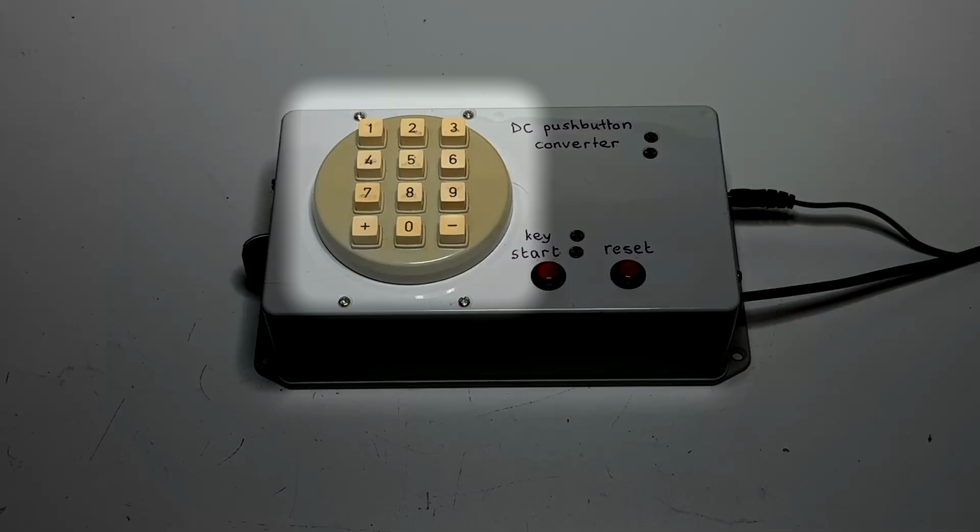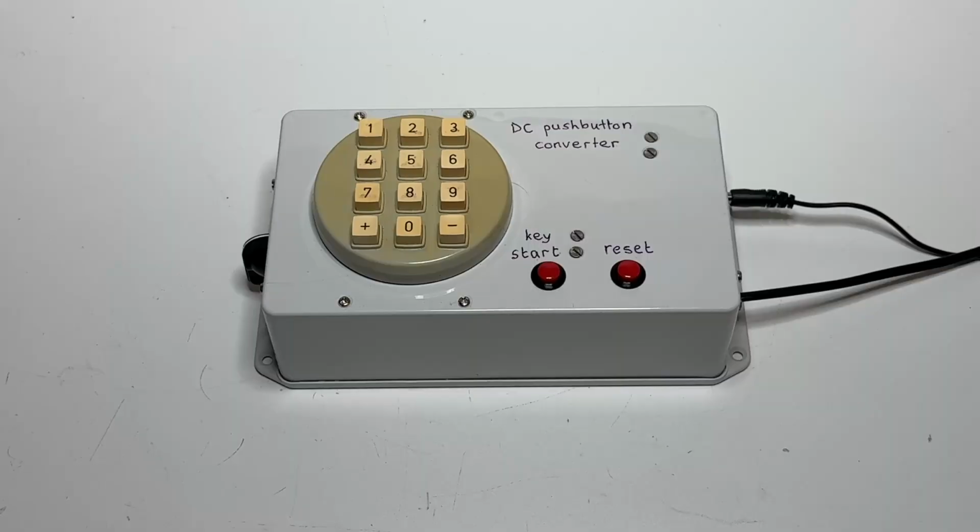Here you see an early matrix keypad that I've connected to my Strowger exchange. Let me show you how this works. I call the number 436.